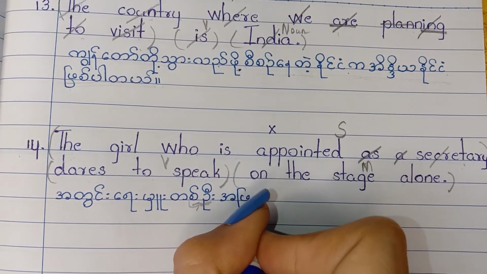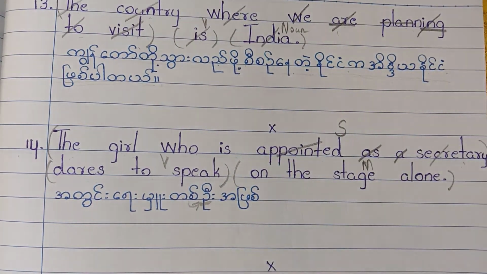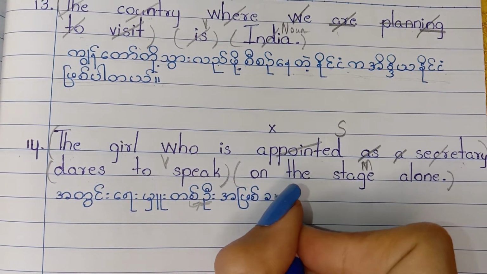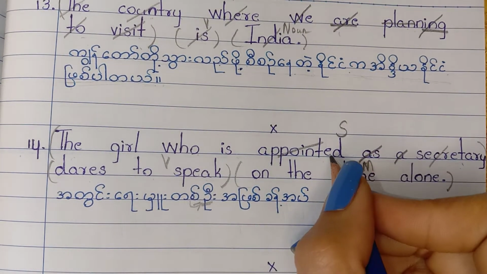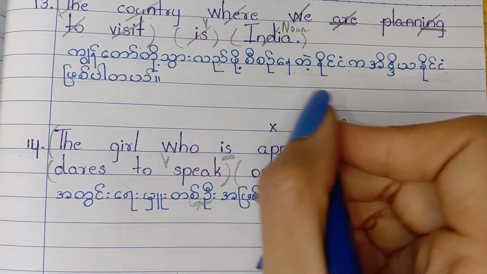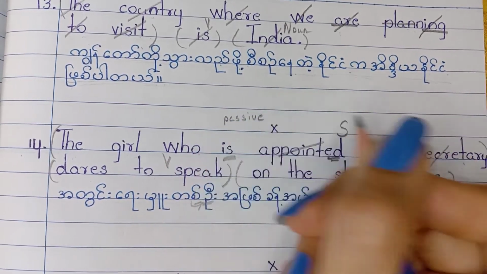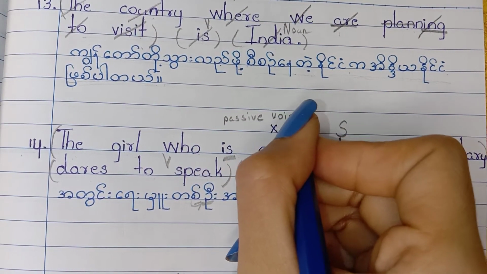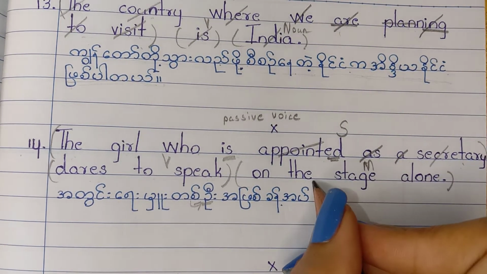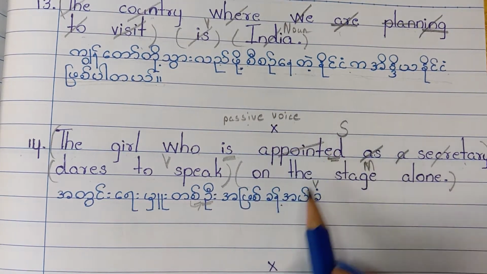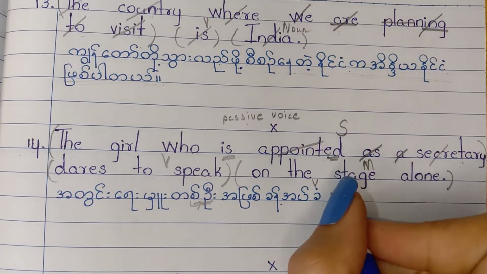And then appoint. Here it is passive voice, right? Okay. I will write down here: passive voice. So you should write down the passive marker. So this means passive voice, is appointed.